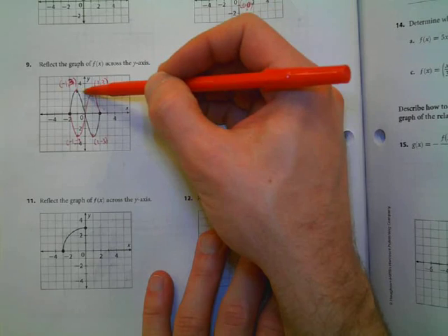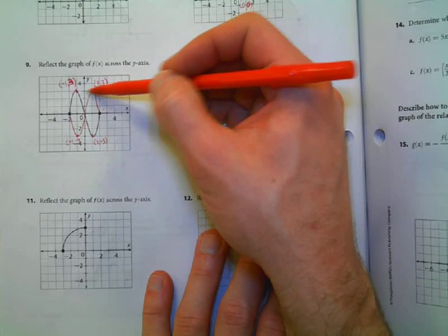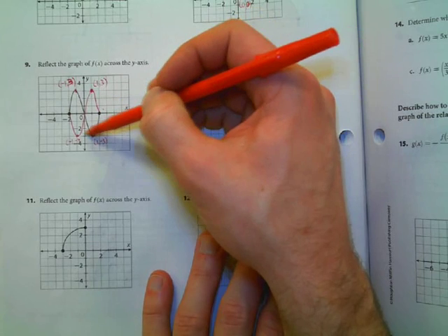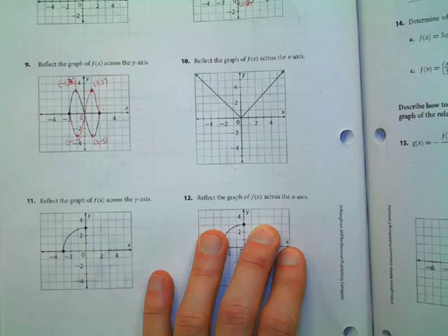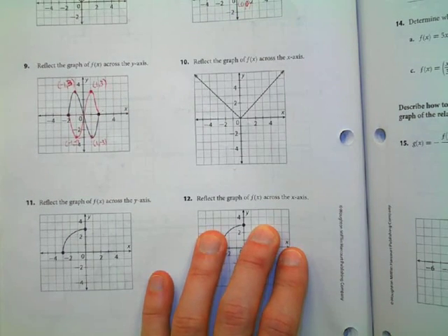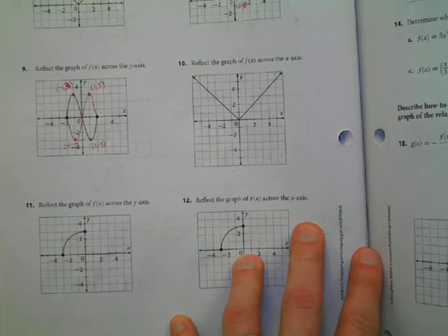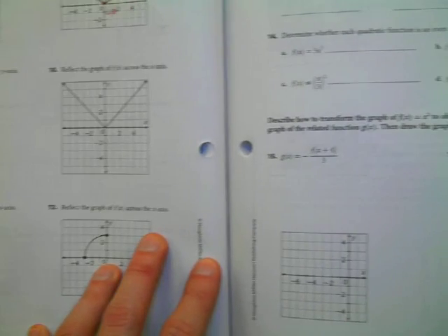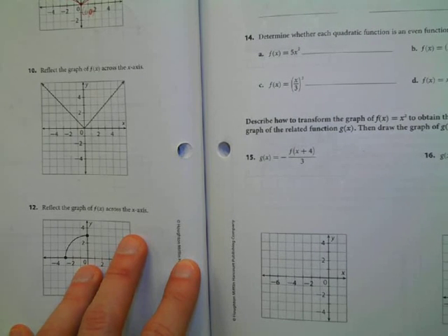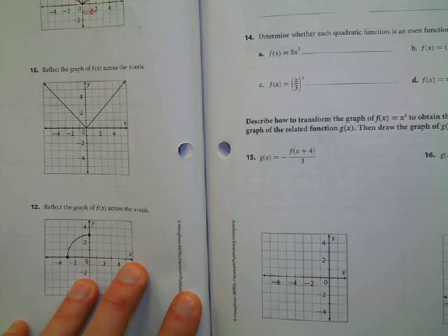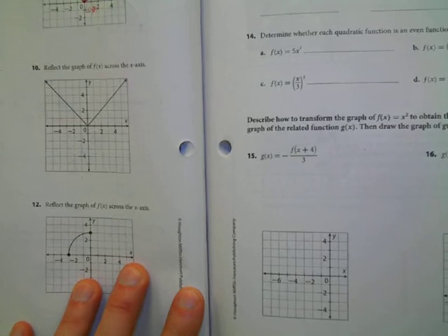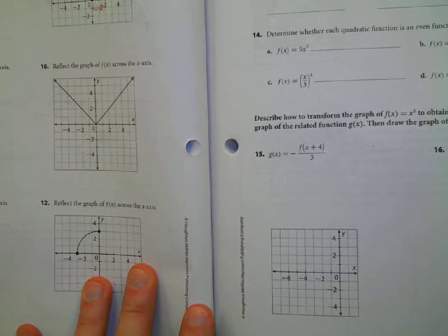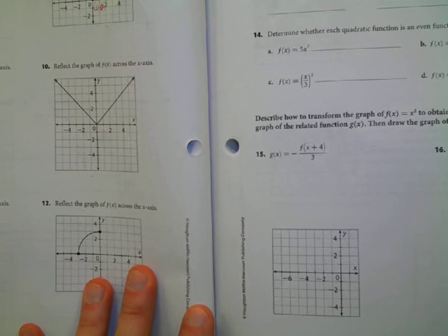Last one here we'll look at, and then we'll talk about even and odd functions. So there's number 10. And now we want to reflect across the x-axis. Okay? So now if we're going to reflect across the x-axis, what coordinates will change and what coordinates will stay the same in this case? So the x-coordinates, if we're reflecting over the x-axis, this point will reflect down to here. So the x-coordinate actually is going to stay the same, and it's the y-coordinates that become opposite, exactly right.